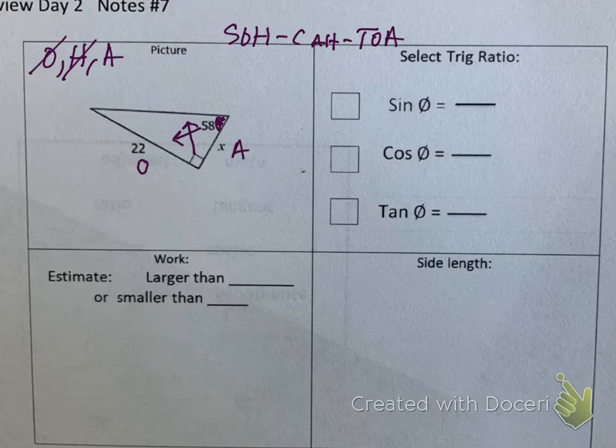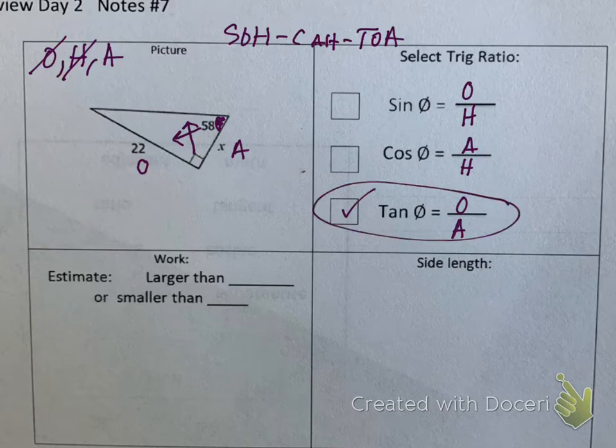Moving on to which trig ratio I'm going to use. Sine is defined as opposite over hypotenuse. Cosine is adjacent over hypotenuse. And tangent is opposite over adjacent. So my picture has an O and an A, so I'm going to be using tangent. When I move on to this next box, just a quick estimate of what my answer should be. If I look at my picture, the only side I have is the 22 units, and x is clearly smaller than that visually, so smaller than 22.